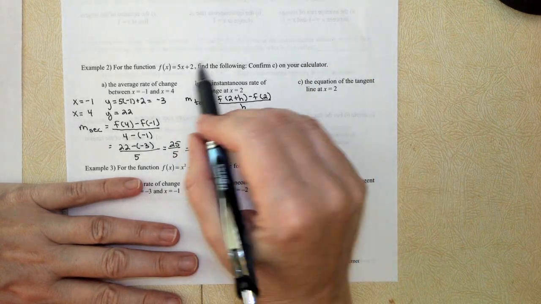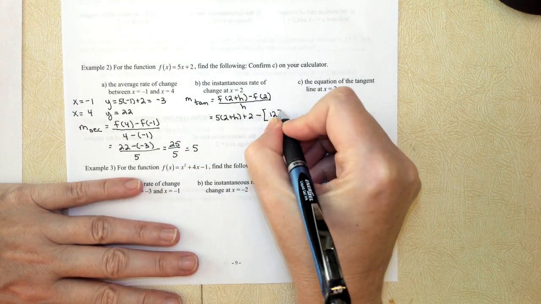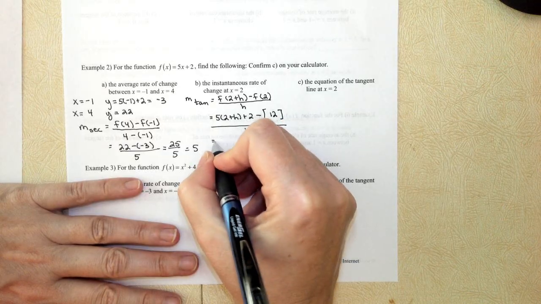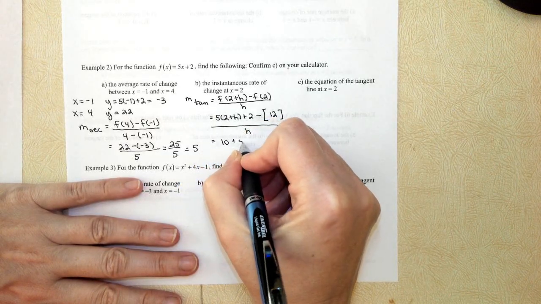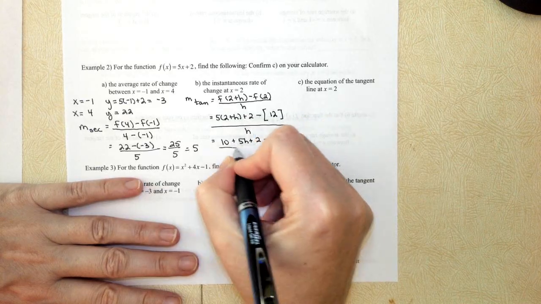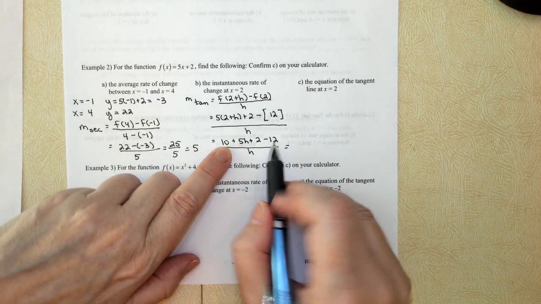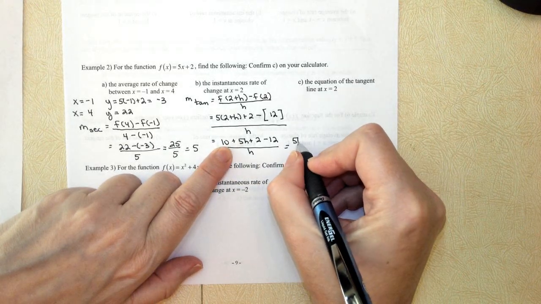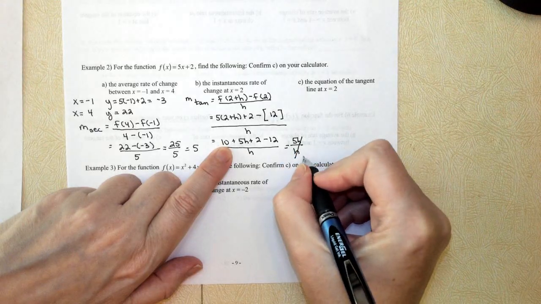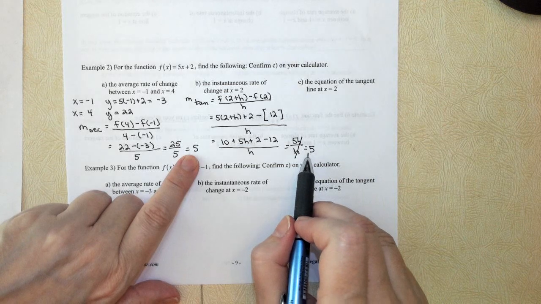2 going in is going to be 5 times 2 is 10 plus 2 is 12, all over h. So 10 plus 5h plus 2 minus 12 over h. 12 minus 12 is 0, so I have 5h on top, h on the bottom, which gives me 5. And they're the same thing.